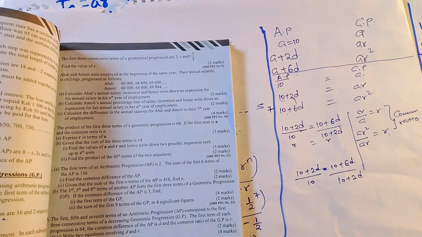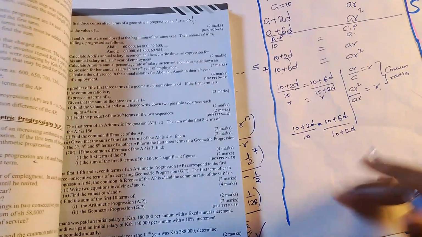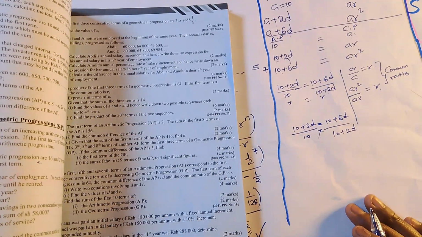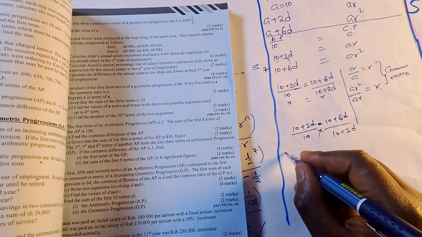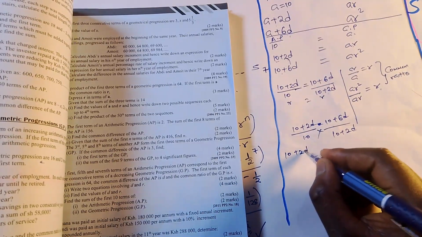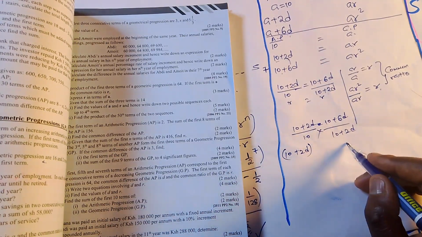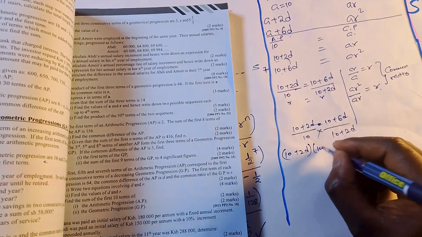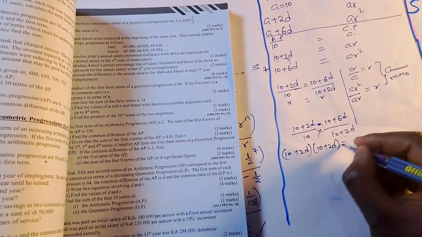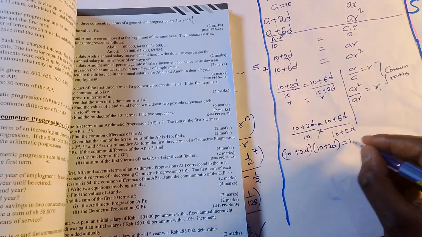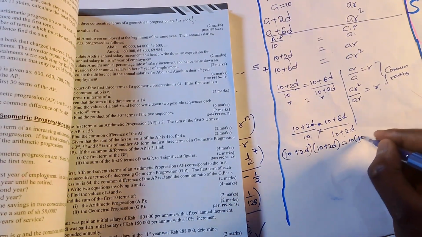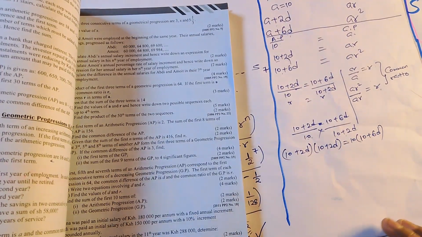In that situation, what we do is we cross multiply. When we cross multiply, we take 10 plus 2D multiplied by the other 10 plus 2D, which should be equal to 10 into brackets 10 plus 6D.